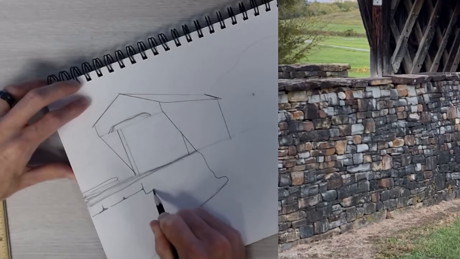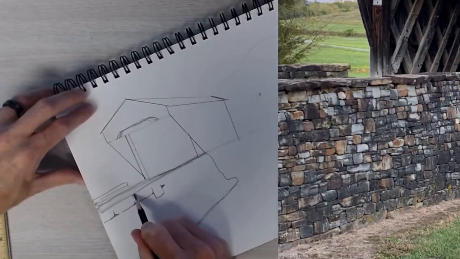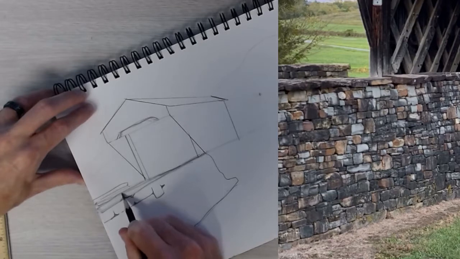This is a pretty big piece of a rock, and you can do this for every single rock that you see, or you can just do it for a few. It doesn't matter. It is completely up to you.